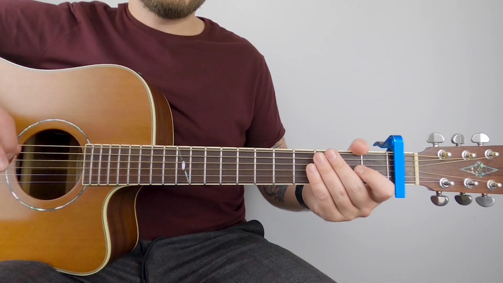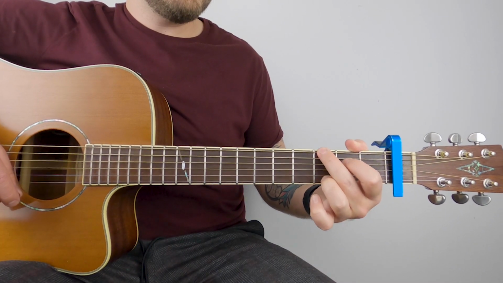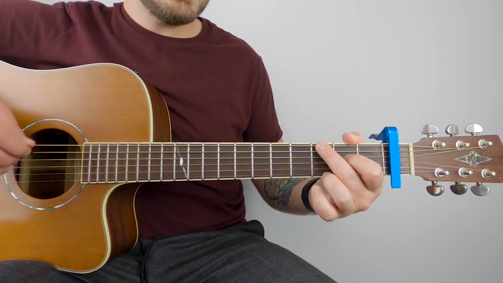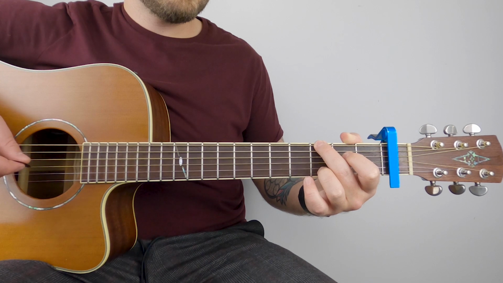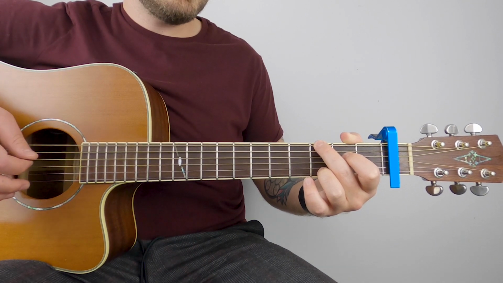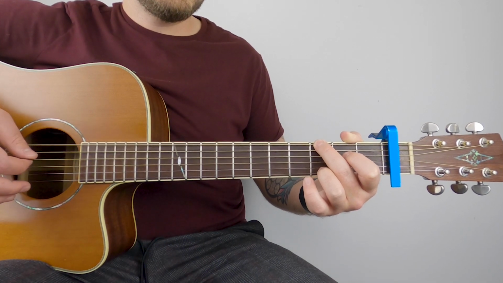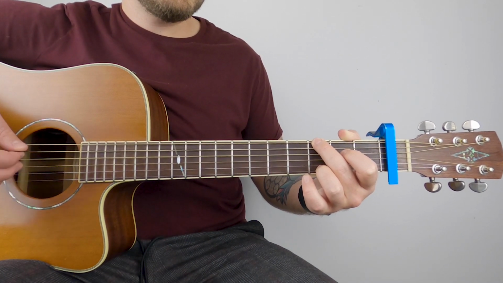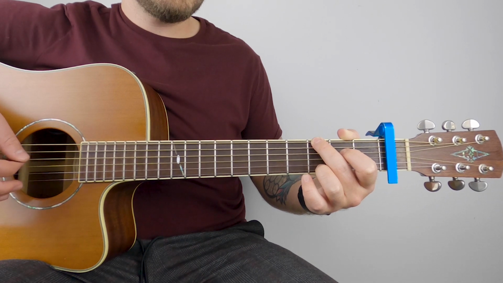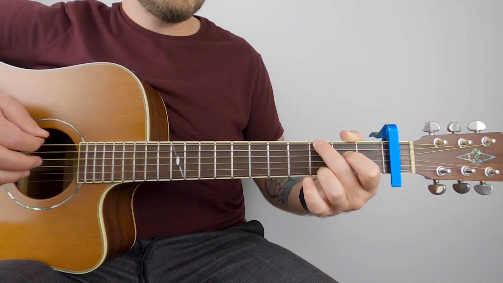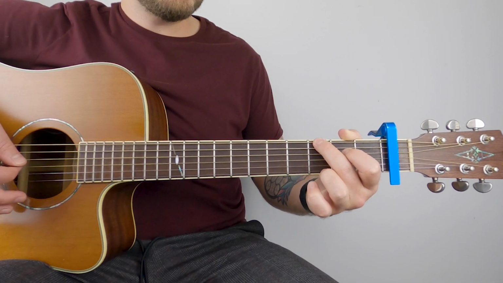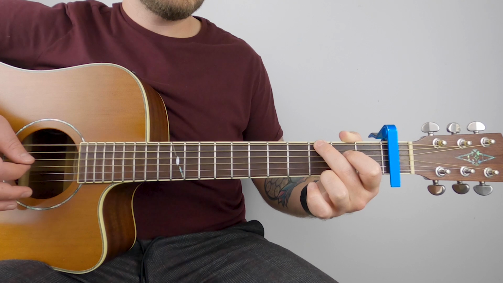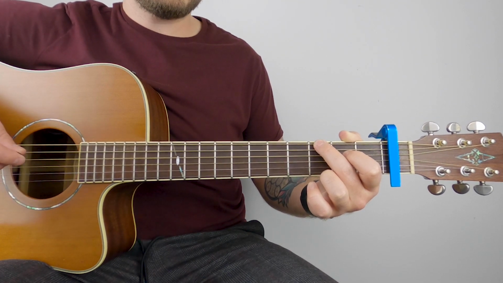So the song has one riff that repeats the entire song. We're going to start with our middle finger on the 3rd fret of the low E, and we're going to pick E, D, G, D, G, D, E, D, G, D, G, D, E, D.